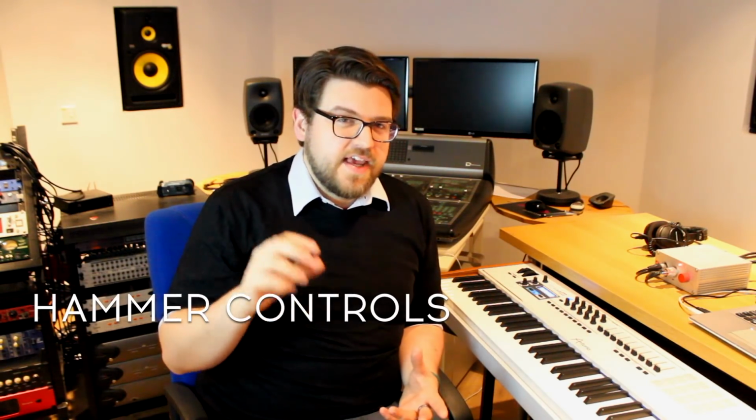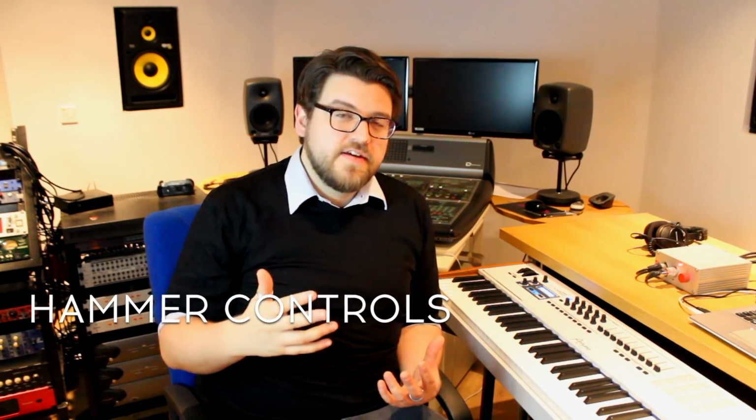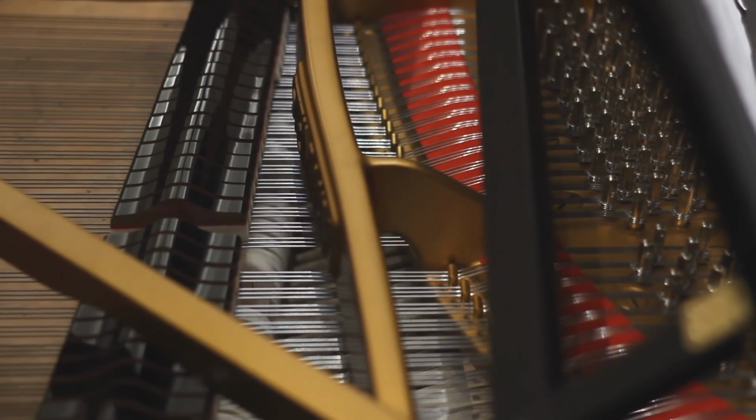Piano V also lets you take control of the model piano's hammers, altering their hardness, dynamic range, and position on the strings. First off, let's look at how the hammer's dynamic range affects the sound of Piano V. For these examples, I'm going to turn up the hammer noise in the piano settings so we can more clearly hear the changes that are taking place.